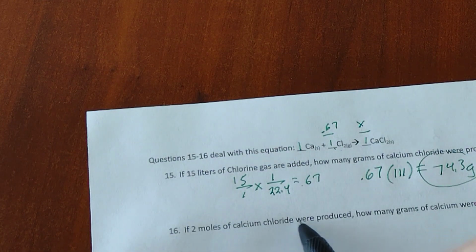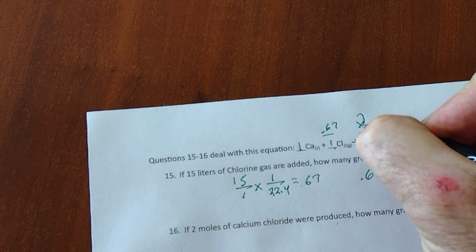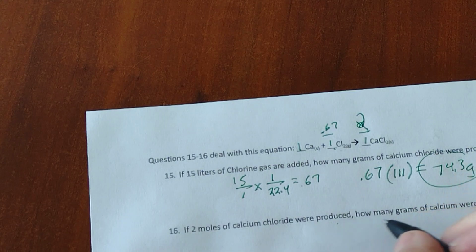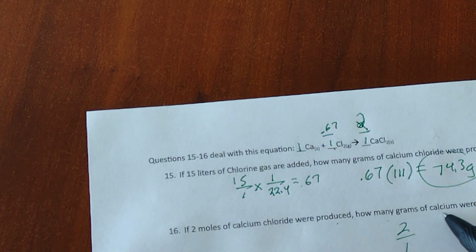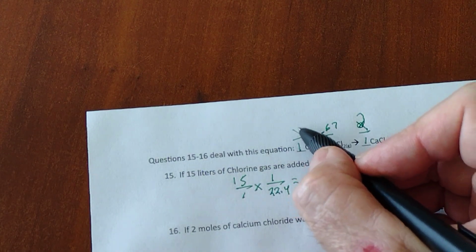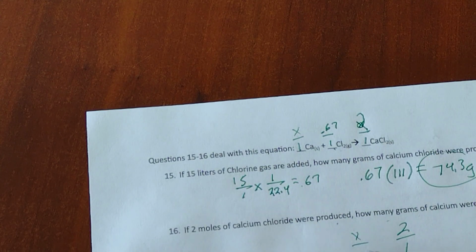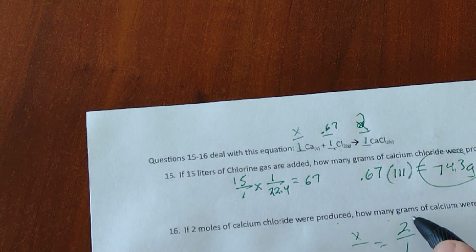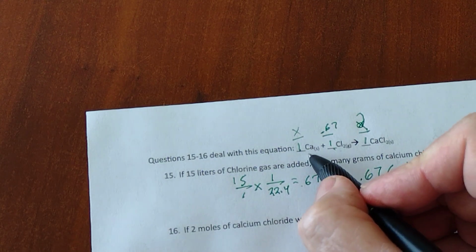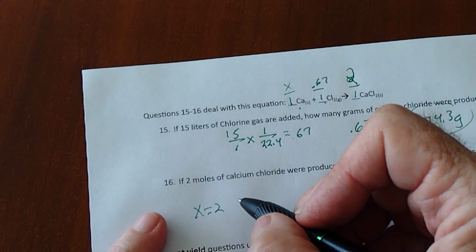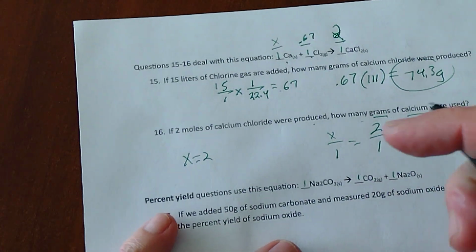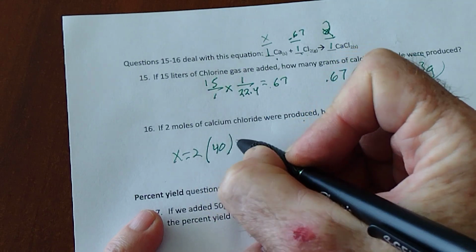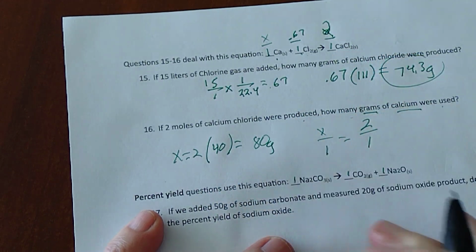If 2 moles of calcium chloride were produced, so if there's a 2 here, 2 over the 1. How many grams of calcium were used? X over 1. 2 over 1 equals X over 1, so obviously the X is equal to 2. Let's say grams of calcium. Calcium weighs 40 grams per mole. Whoops, I'm writing off the board there. Sorry about that. 2 times 40, 80 grams.